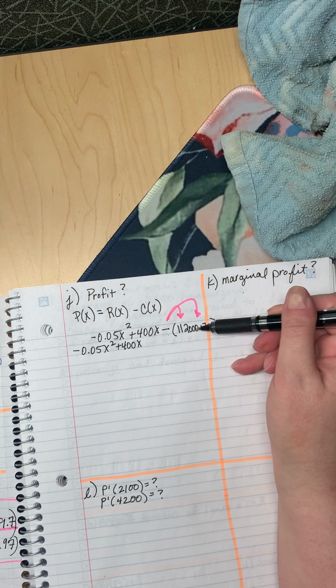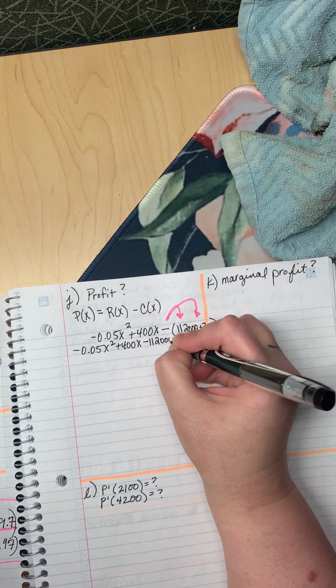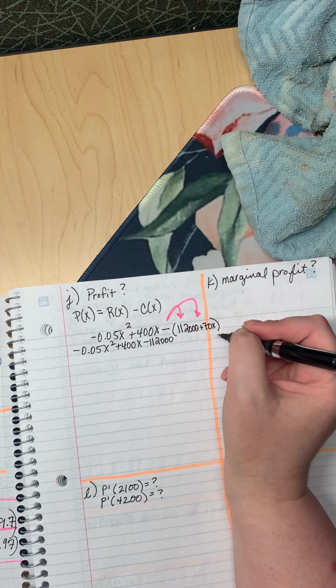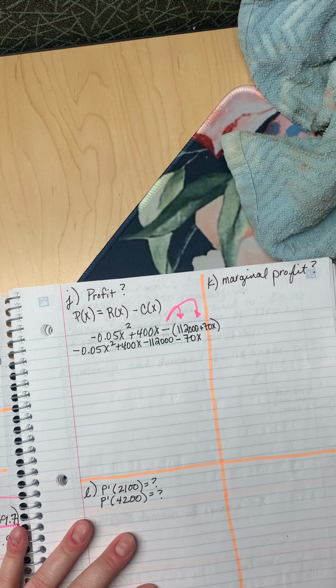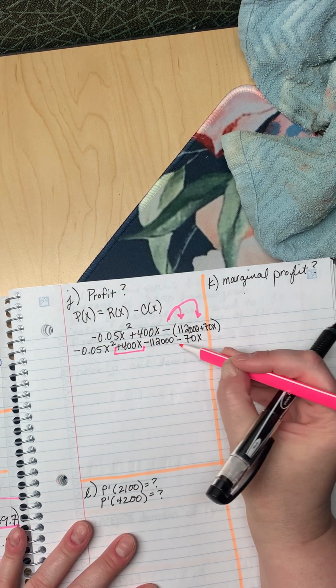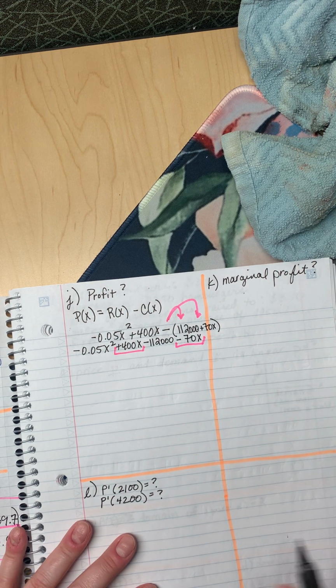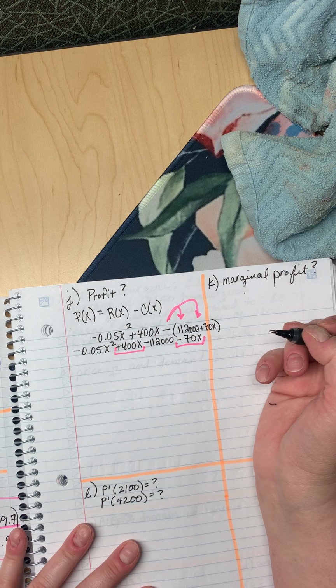Then the negative multiplies with the 112,000. Then the negative multiplies with that 70x. It makes negative 70x. Okay, now let's just combine like terms, like the 400x and the minus 70x. That makes 330.